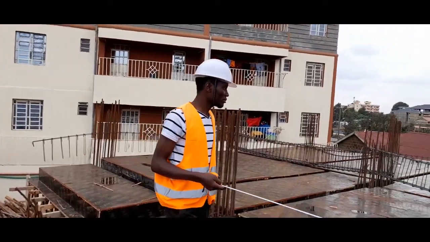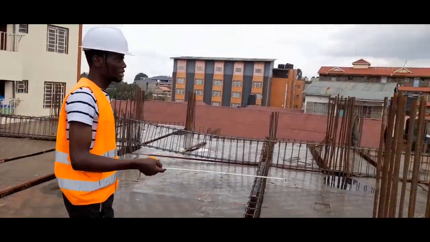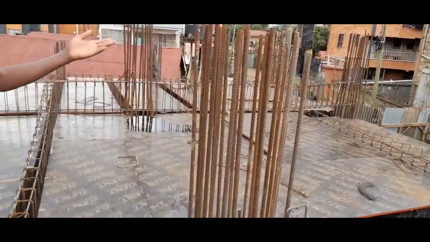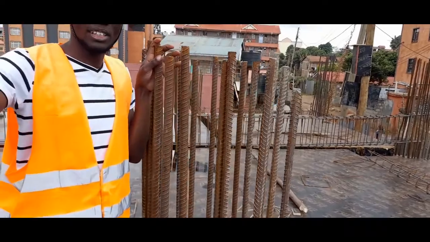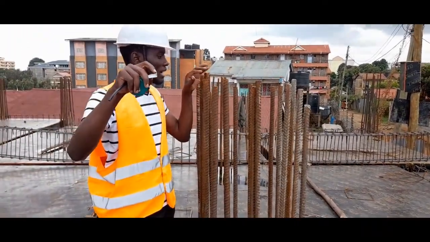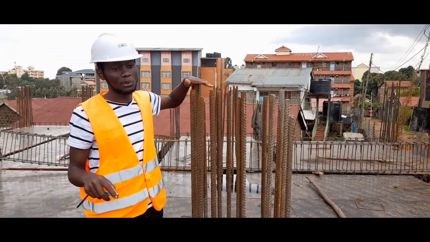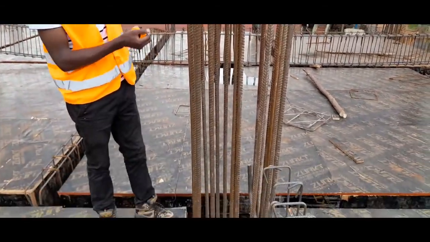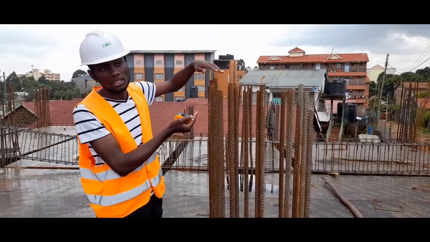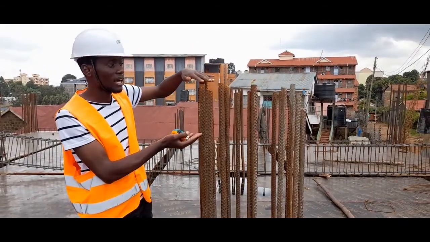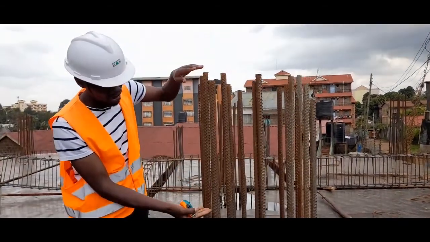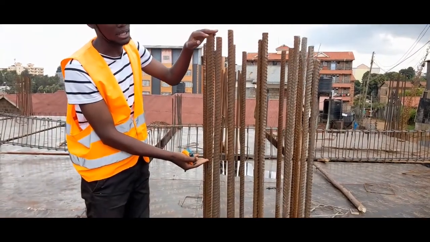And as we're finishing up, look at this column. The main bars have been lapped almost at the same region, which is not supposed to be the case. We are supposed to have at least a maximum of 50% of these bars lapped here, and then we have others lapped at some distance below.